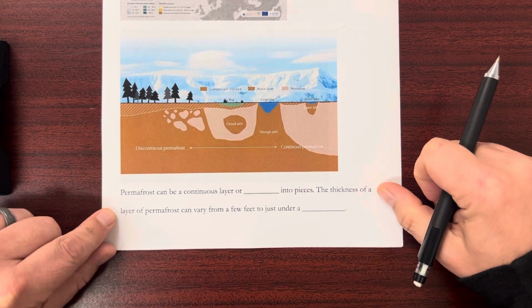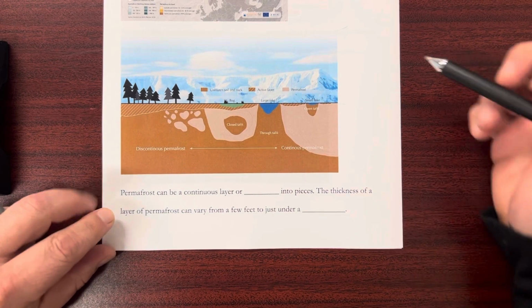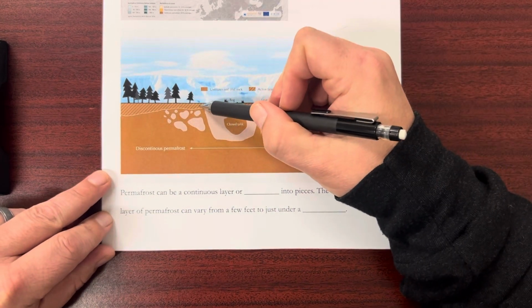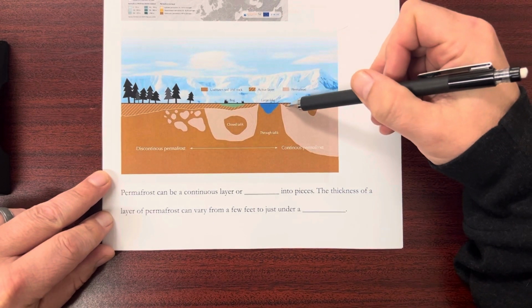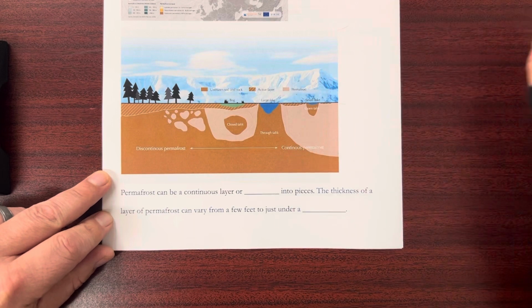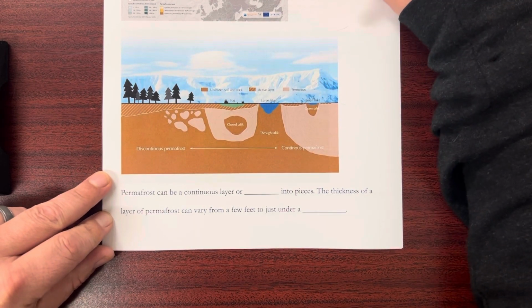The thickness of a layer of permafrost can vary from a few feet to just under a mile. So the permafrost might be just under the soil a little bit where it's frozen ground, or as deep as a mile. And obviously that stuff has been frozen for tens of thousands of years.